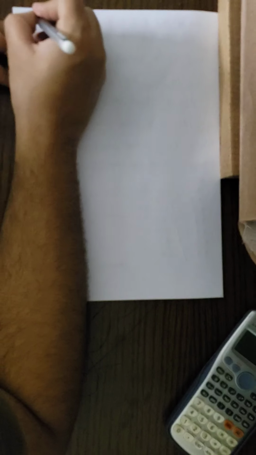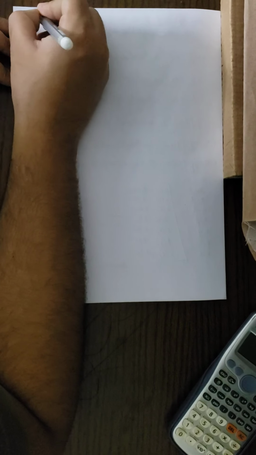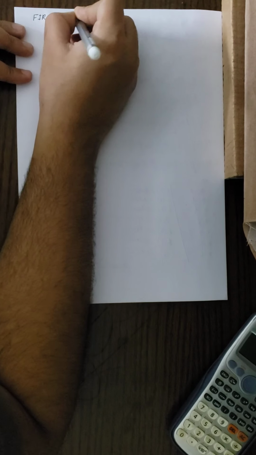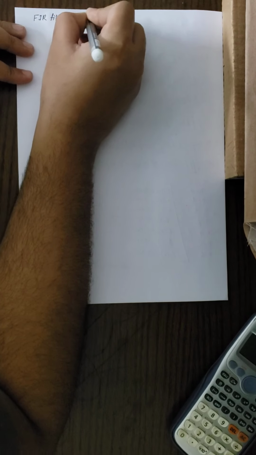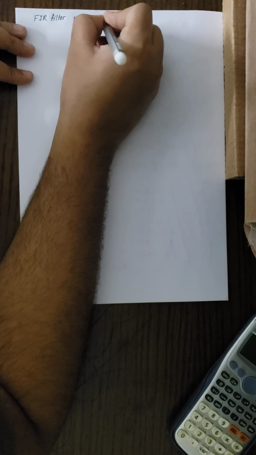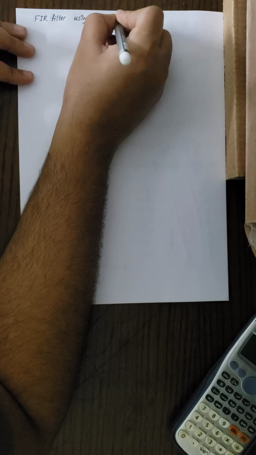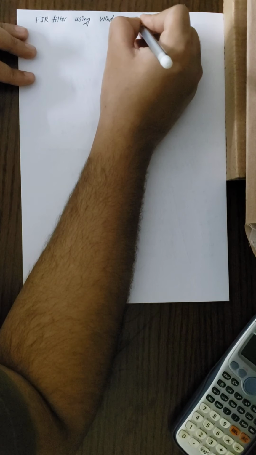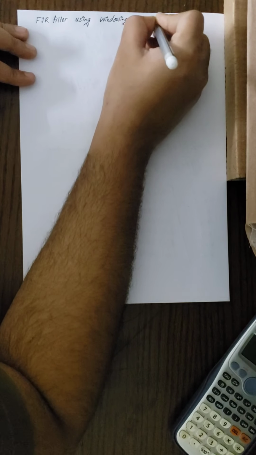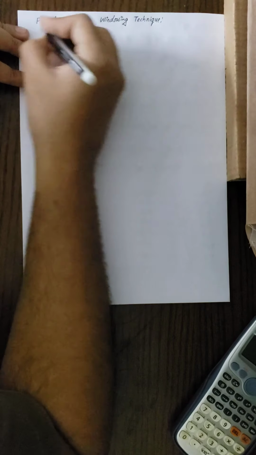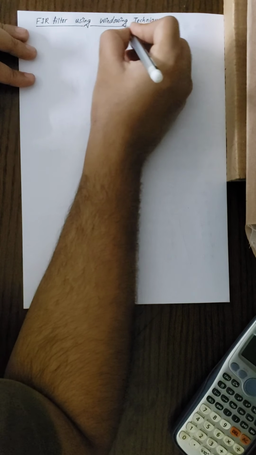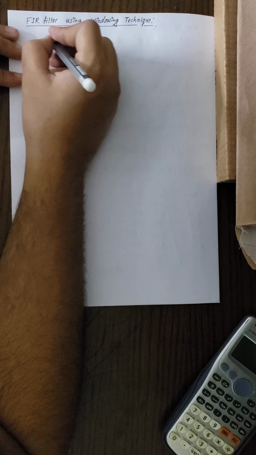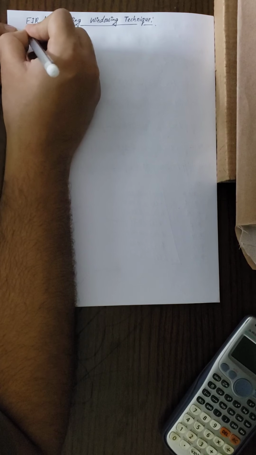Okay, now let us design FIR filter using windowing techniques. So first of all, let us assume a transfer function or an impulse response.